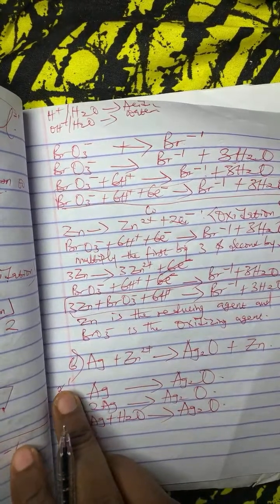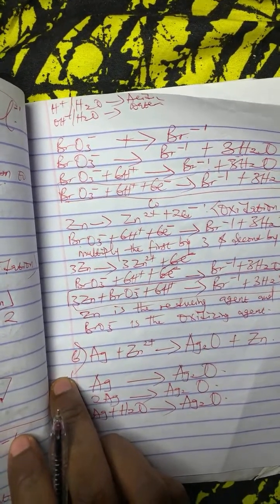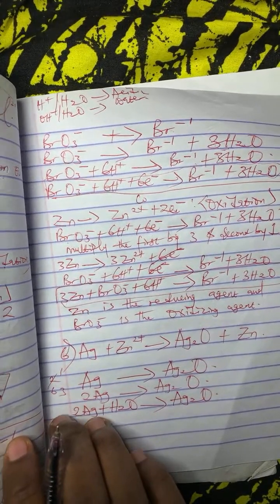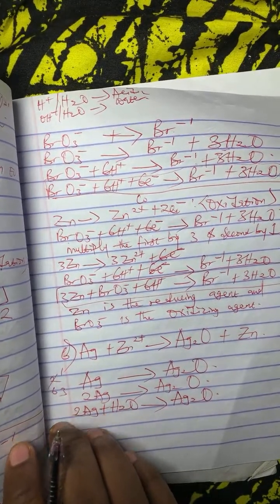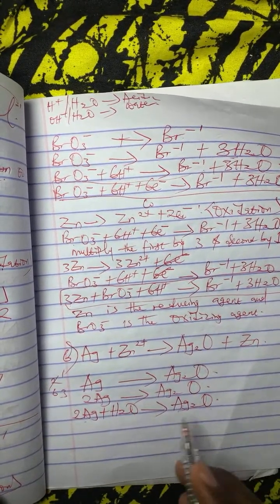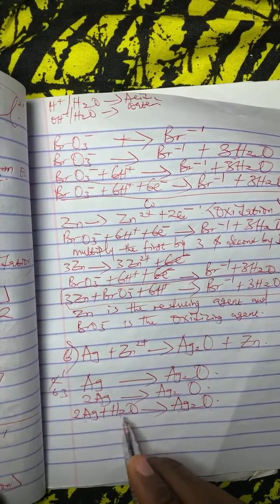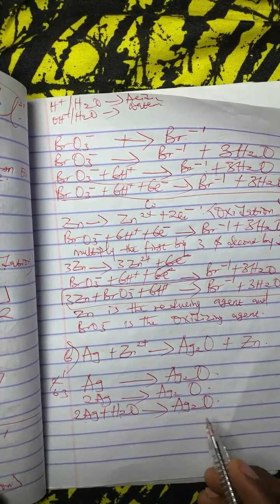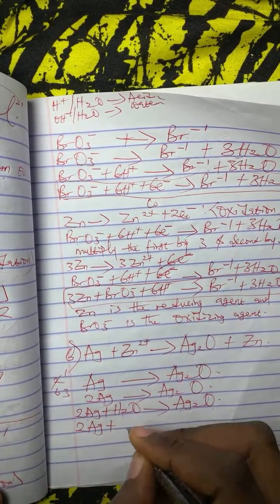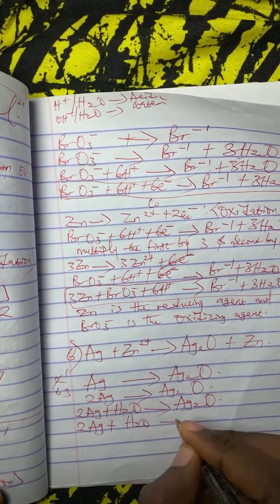Ag2O. Now, if you look at what happened here, I want you to understand. You begin to see that here we have 2 moles of Ag and 1 H2O. Ag is 2 here, Ag is 2 here, O is 1, O is 1, but H2 is 2. We have 2 H2 and we don't have any hydrogen here. So I'm going to introduce hydrogen. So I'm going to say 2Ag plus H2O will give us what?